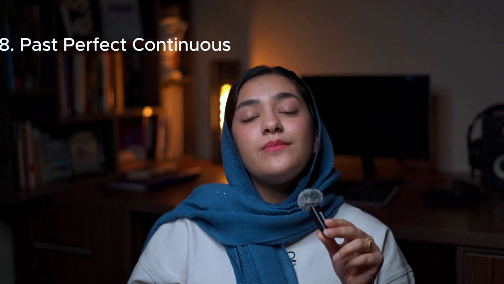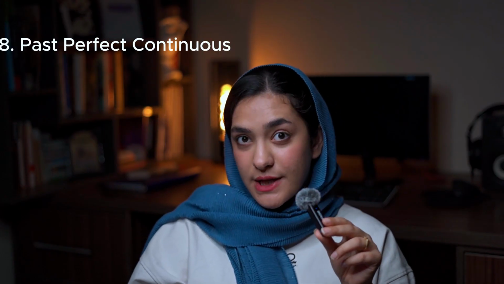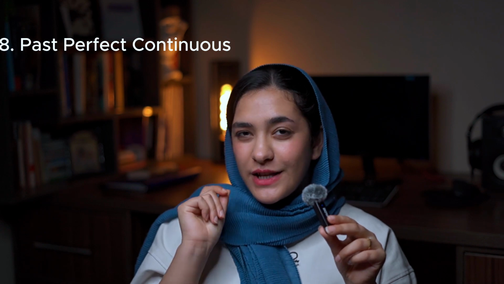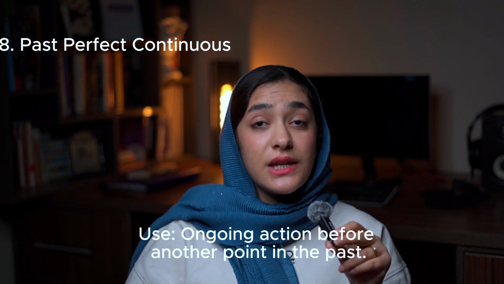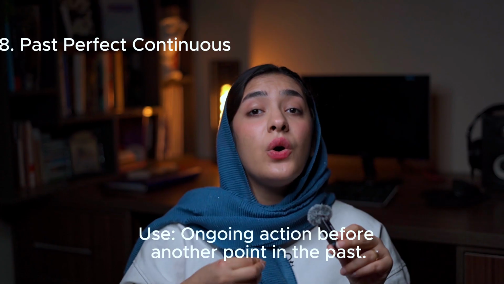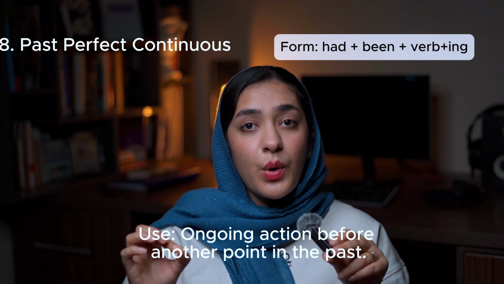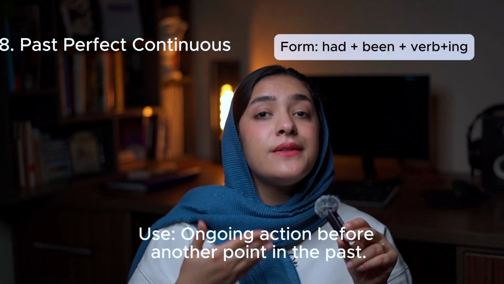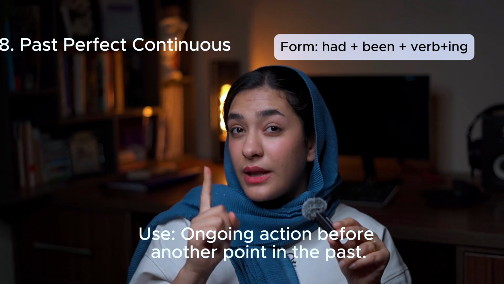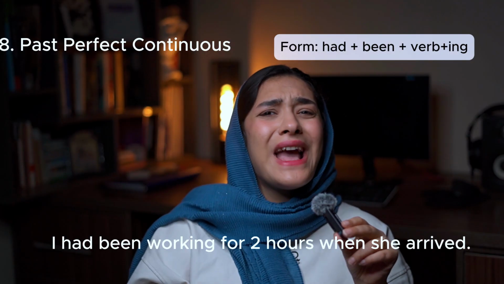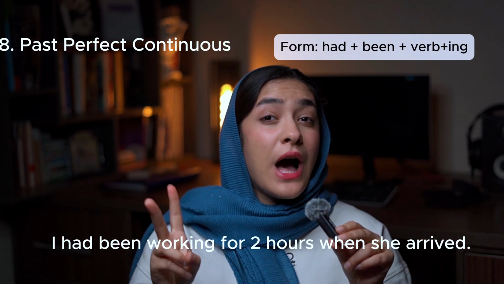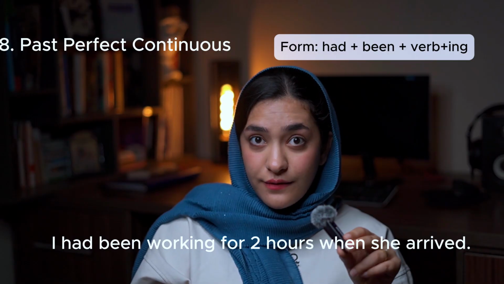And the last one is past perfect continuous. This one is a little tricky. We use this tense to talk about ongoing actions in the past before another point in the past. Subject plus had been plus verb ing. I had been working for 2 hours when she arrived.